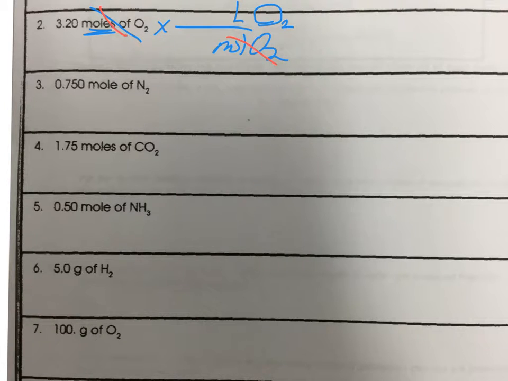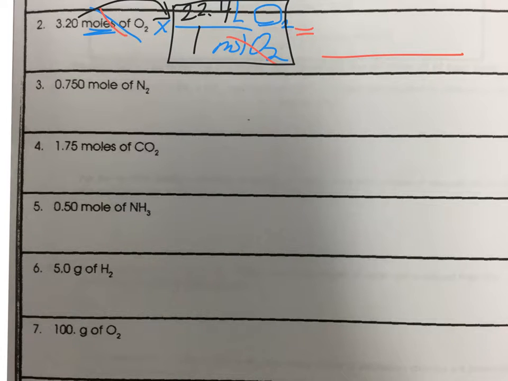Very good. What's my number for liters? Yep, you're going to have the 22.4 liters on top. What's going to be my number for the mole of O2? 1. Okay, so 3.2. Is it always going to be 1? That's a good question. Anytime you're using a conversion, it's always the 1 mole equals 22.4 liters. So yes, if I have 22.4 on this side, you will always have 1 mole to that.